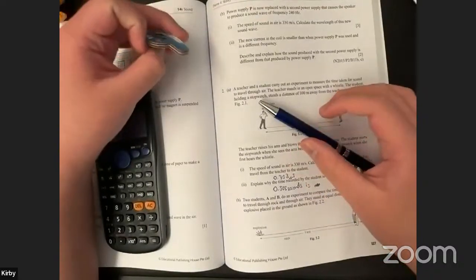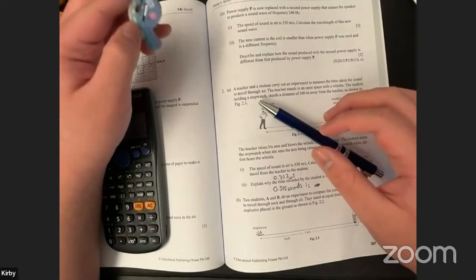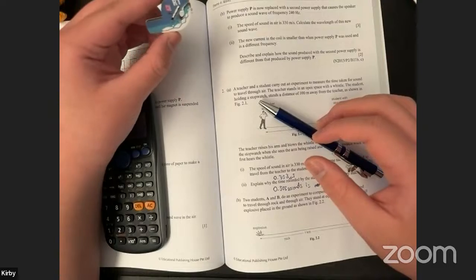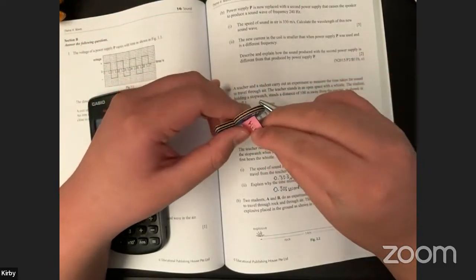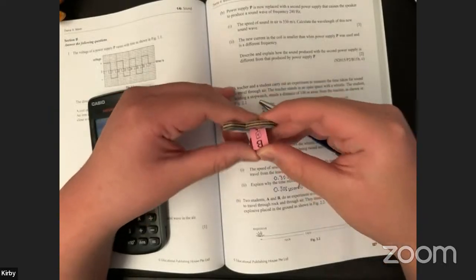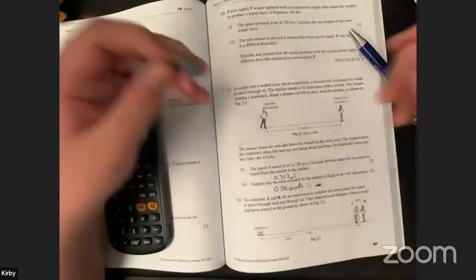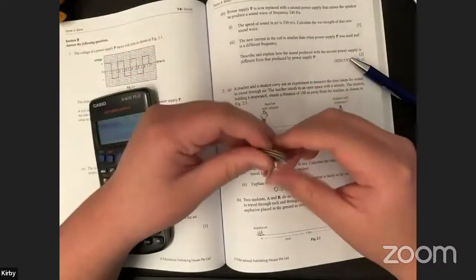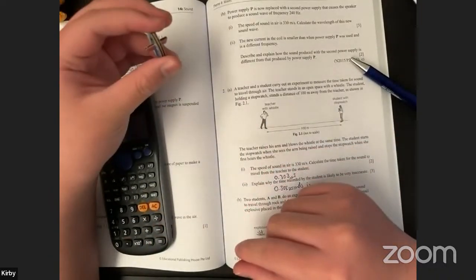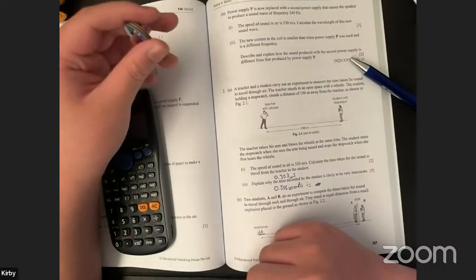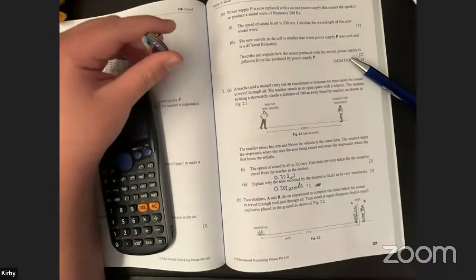The teacher raises his arm. You're the student. Imagine your teacher, your father, your mother standing 100 meters from you. It's not that far. So your teacher raises her hand, and then what happened? Focus, Kirby, focus. I press the stopwatch. You press it to start or to stop? When did you start? You start when you see the hand in the air.